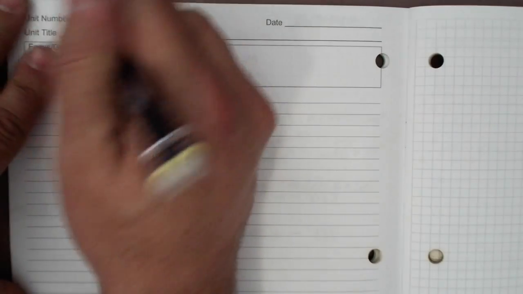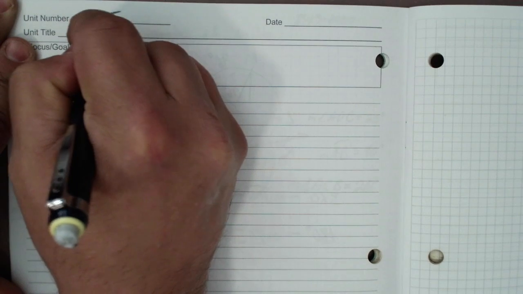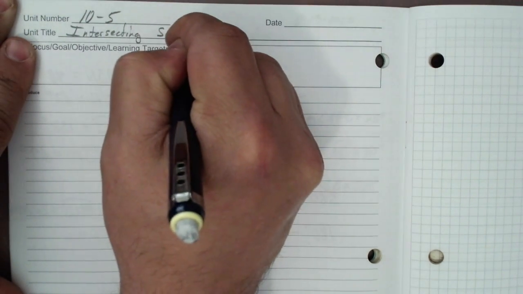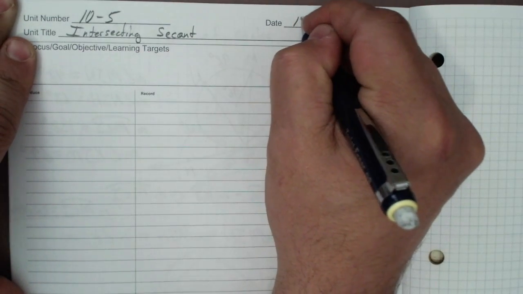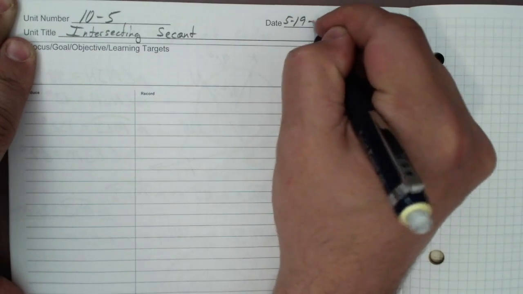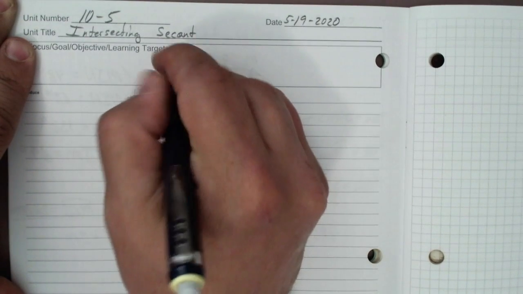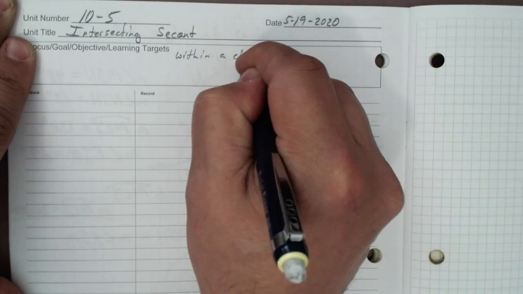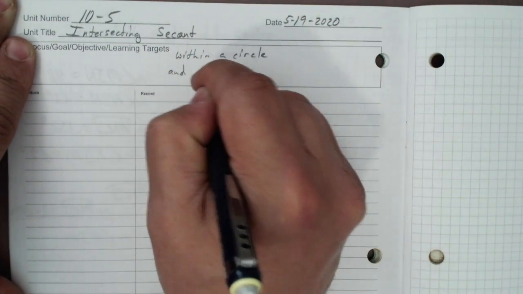Okay, so now we're going to talk about section 10-5. 10-5 is about intersecting secants. Now we talked about what a secant is earlier in this section. And we're going to talk about intersecting secants, so when they intersect inside a circle and outside a circle.